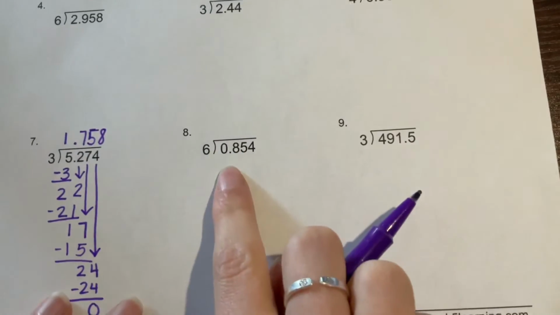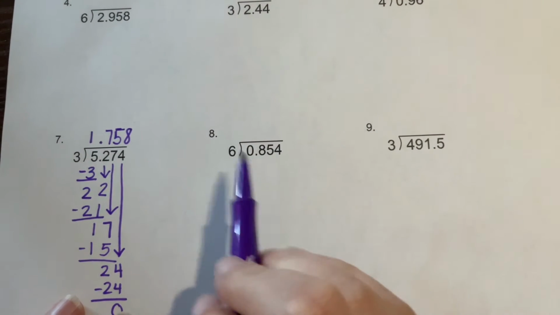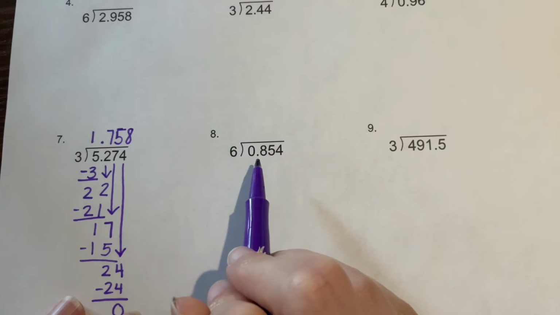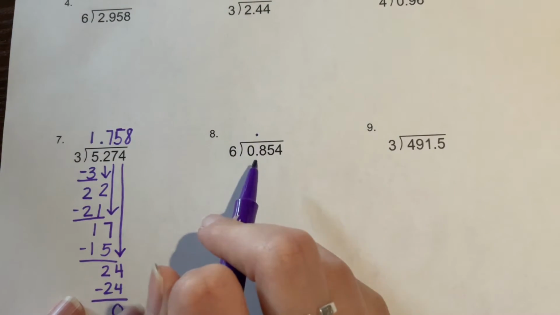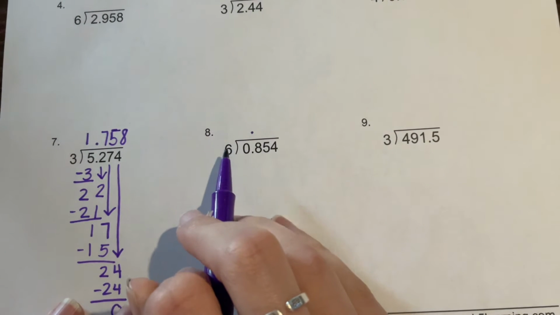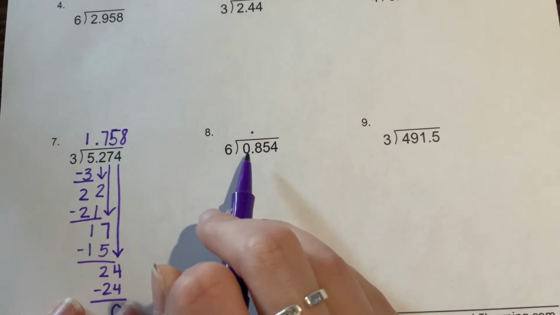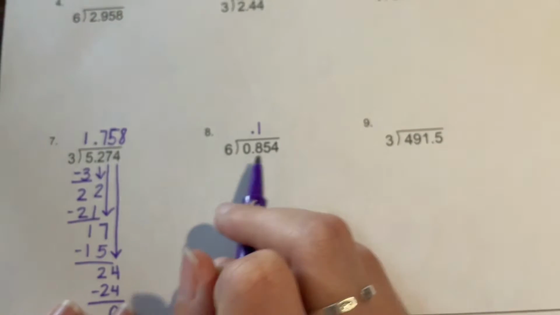So right now, we are going to be working on number 8. Okay, we have to think, which one's the dividend? Dividend. Which one's divisor? Divisor. What do we always do when we see a dividend that has a decimal point in it? We need to put it in the quotient area too. Okay, there we go. You should be doing that right now. Now we're going to start. How many times does 6 go into 0? 0. So we need to move over. And how many times does 6 go into 8? Once.